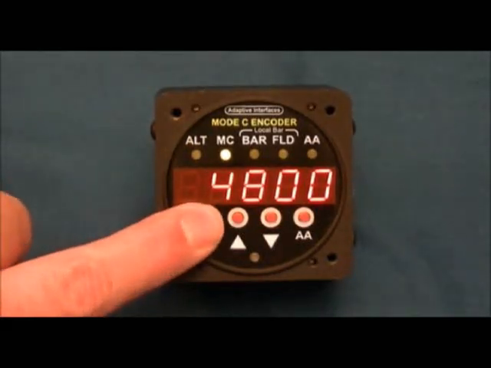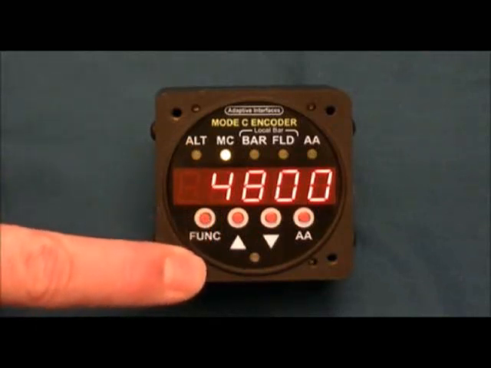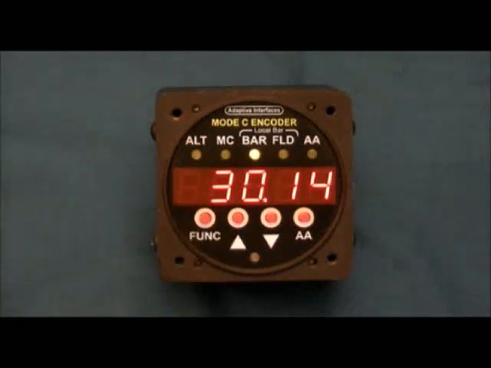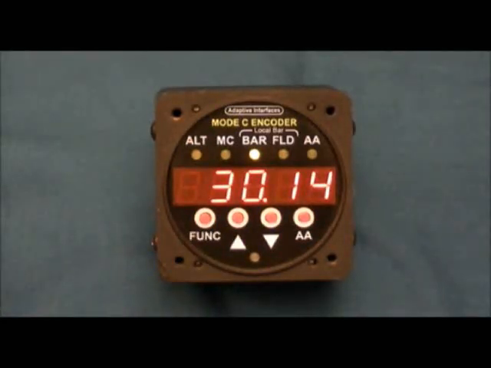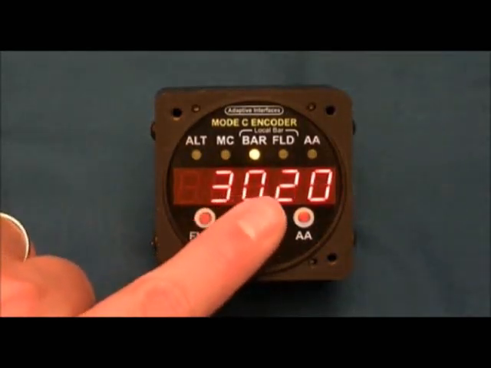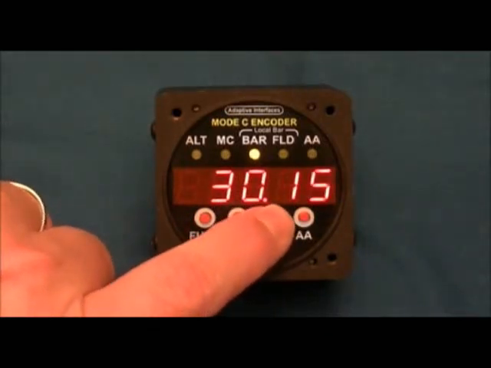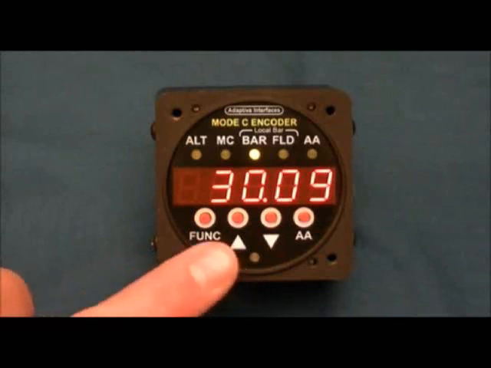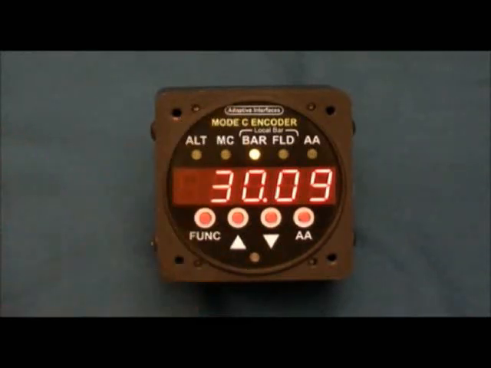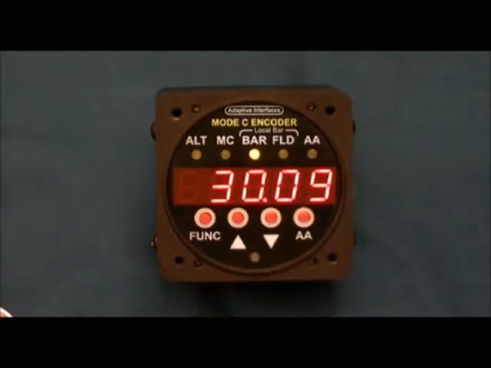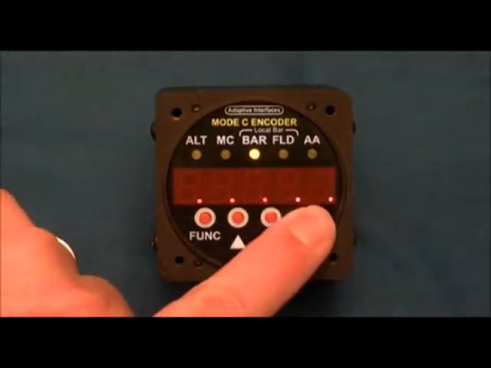Let's step the function to here, which is the mode C altitude that's being reported. The next function is the barometer setting. Right now we are at 30.14 inches of mercury, and that value can be adjusted up or down if you need to set with a local barometer setting that you get while you're in flight. Again, the instrument right now will not remember this value unless you actually press the AA button or the Enter button. Let's go ahead and do that.